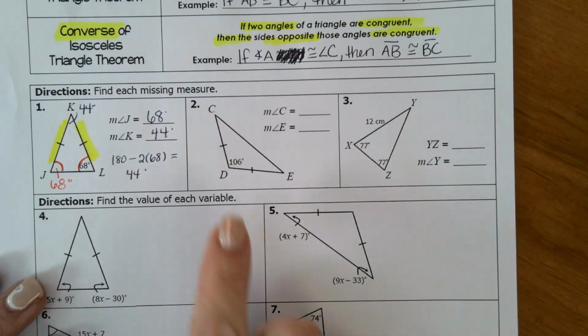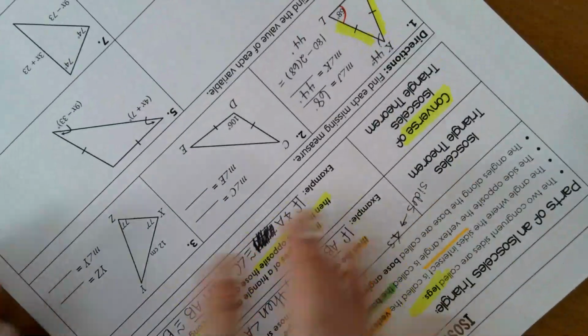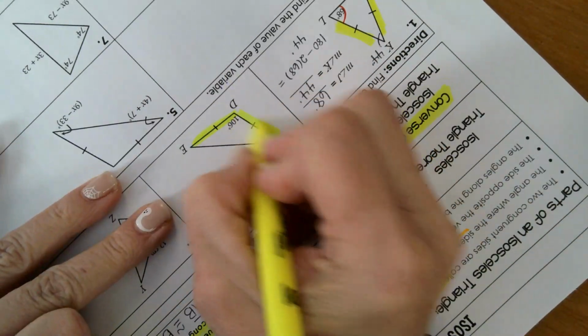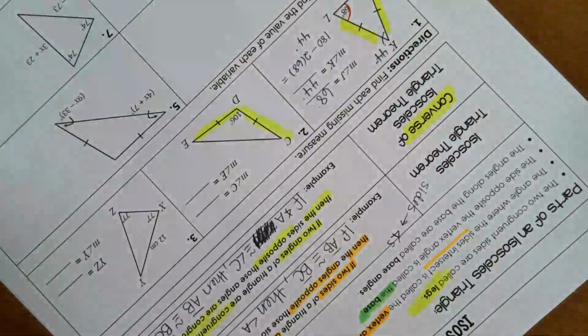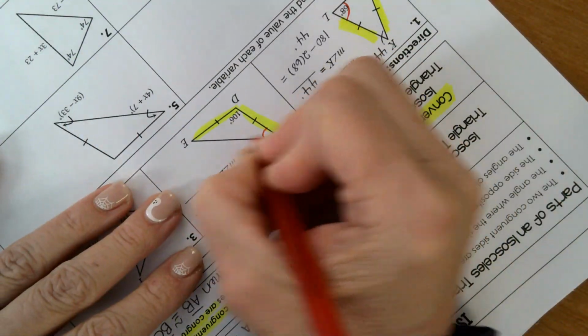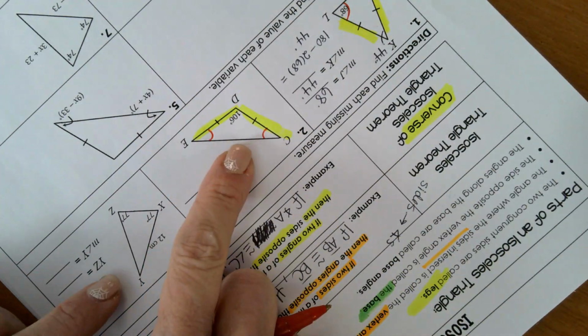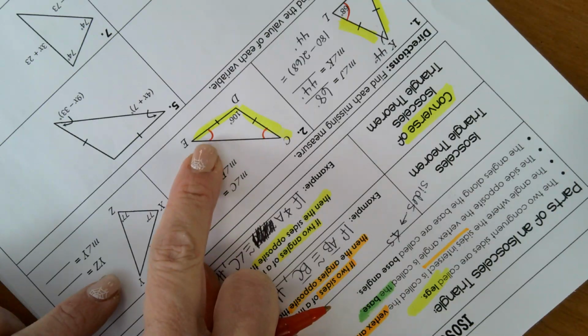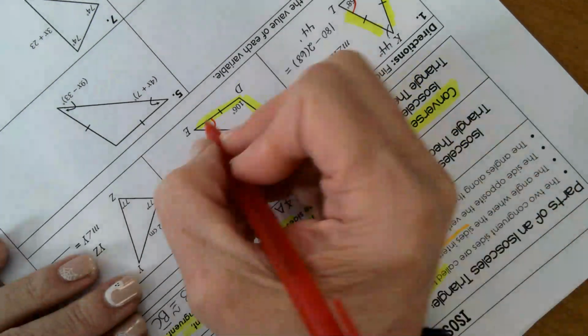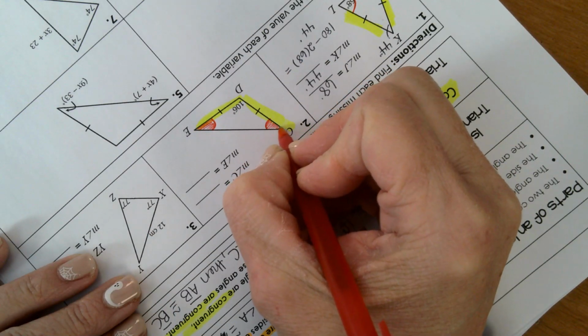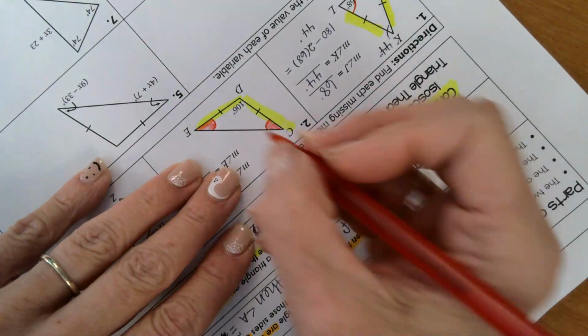Okay, the next one. I'm going to turn it around so we can see it in its regular habitat right there. It is isosceles because the legs are congruent. Because the legs are congruent, then the base angles are congruent. How would you get these? 106 from 180.